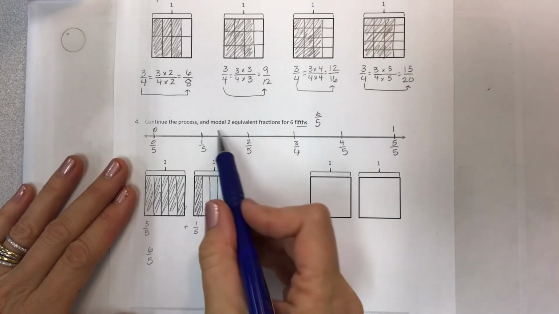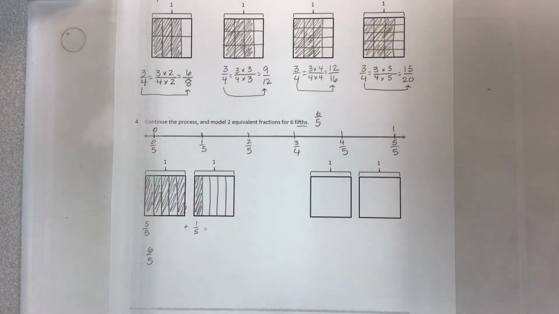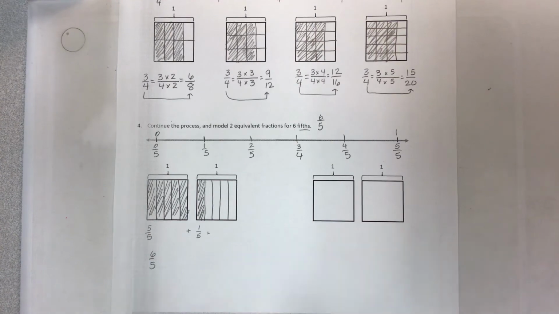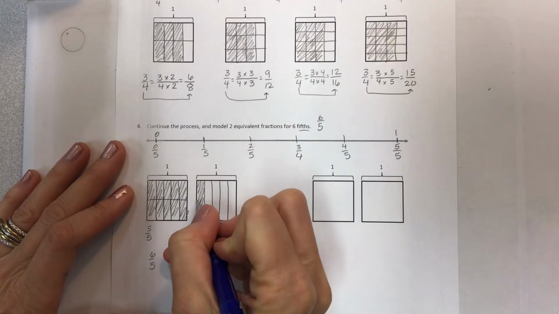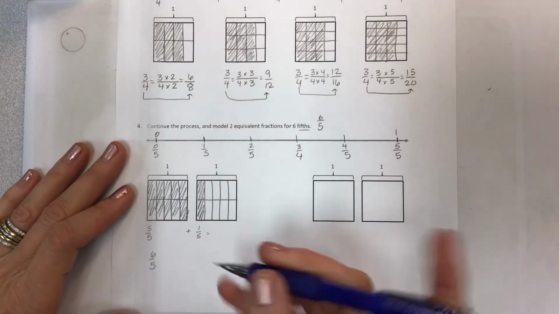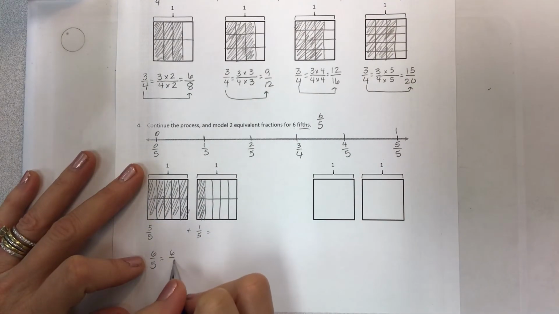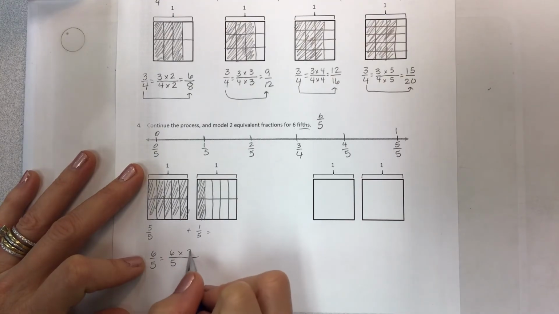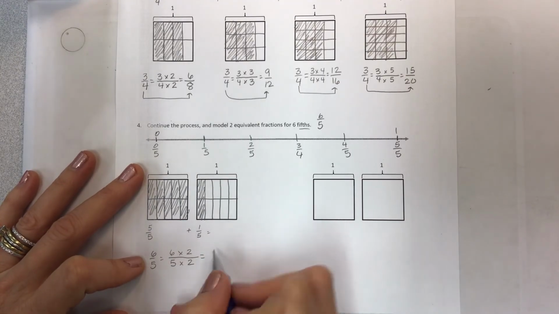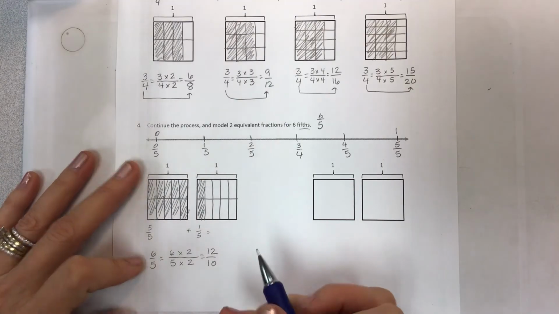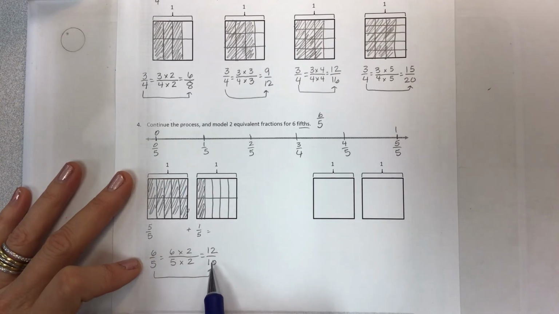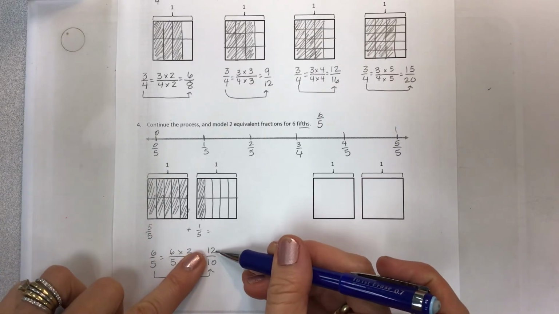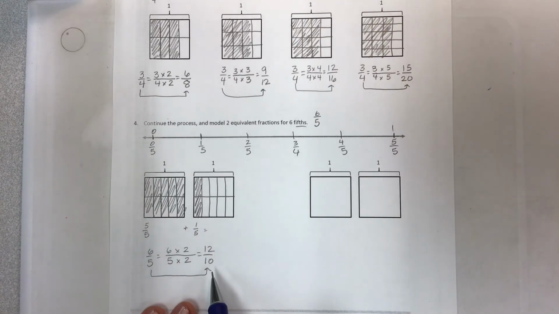So what are we doing? We're going to make 2 equivalent fractions for 6/5. So let's say you have your half and your half. Okay, then you take your 6/5 and you multiply it by 2 halves, and what you end up with is 12/10. That is the equivalent. So notice that when I multiply or double both the top and the bottom, I end up with this equivalent fraction, which still has a larger top than the bottom.